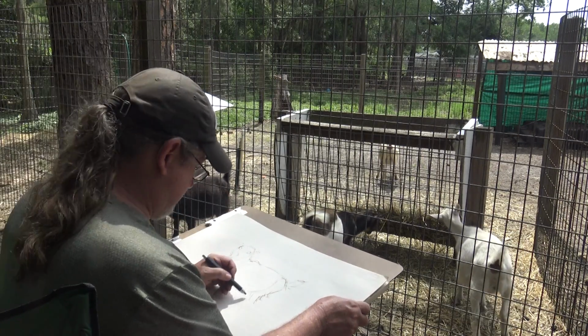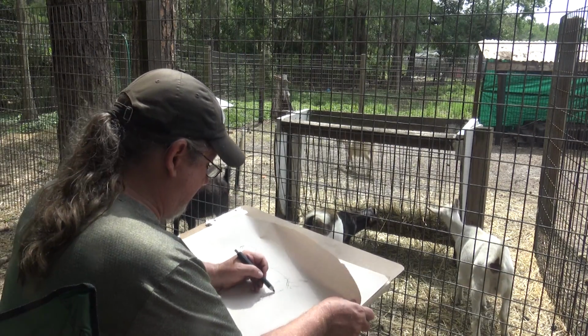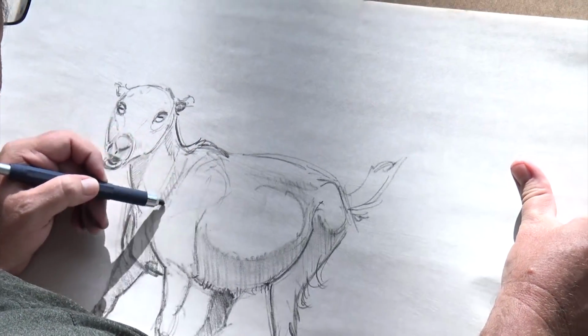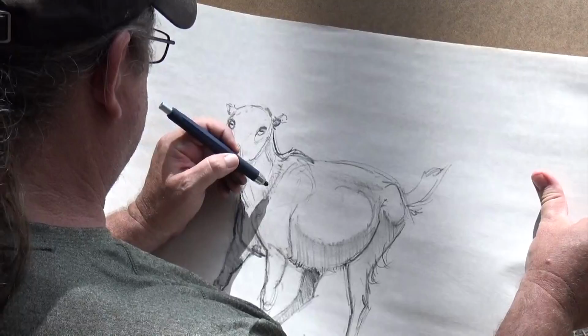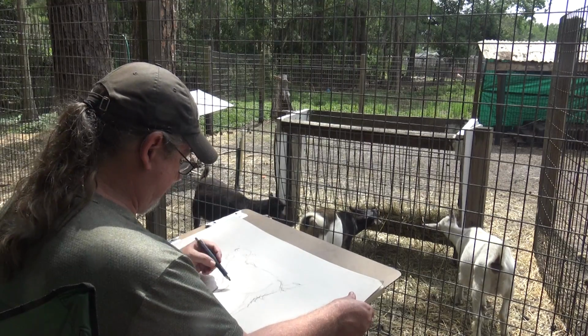Notice on this one how I'm staying very, very loose. Sometimes I like to just go very loose, very lightly, to get everything in first.